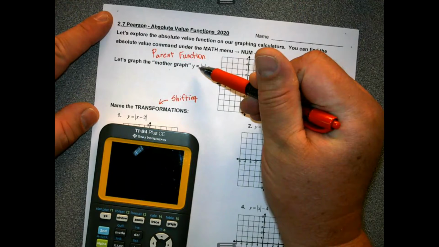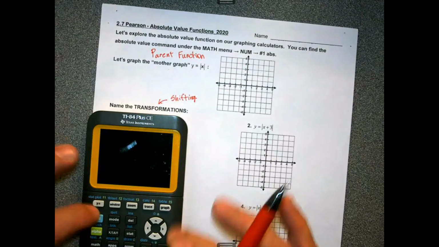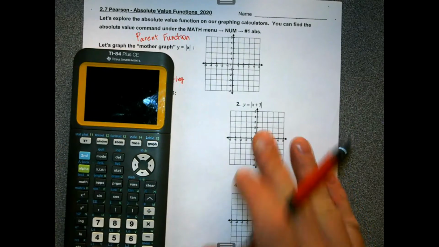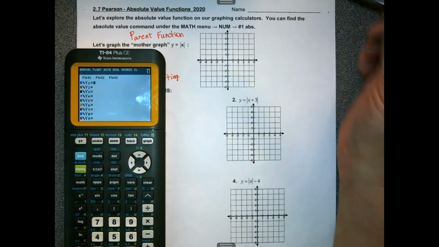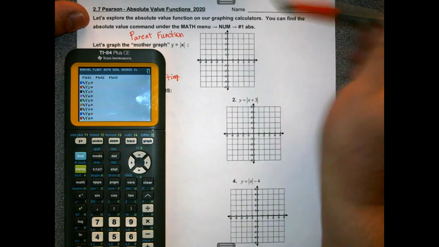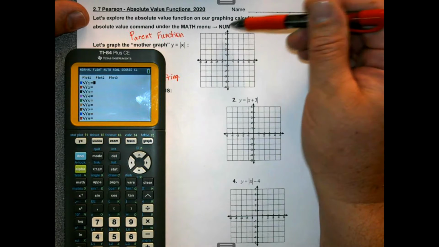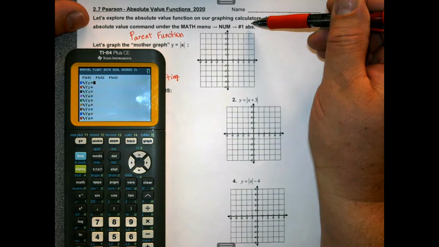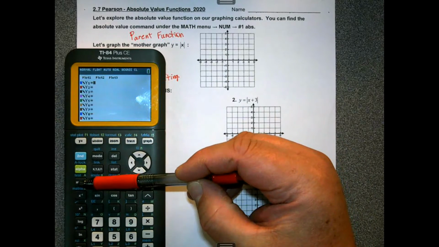The absolute value function is y equals the absolute value of x. If you put this in your handy dandy calculators, we'll get what the parent function looks like. Go to your y equals, and you can find the absolute value command under the math menu. Hit the num button, and the number one is ABS, which is absolute value.